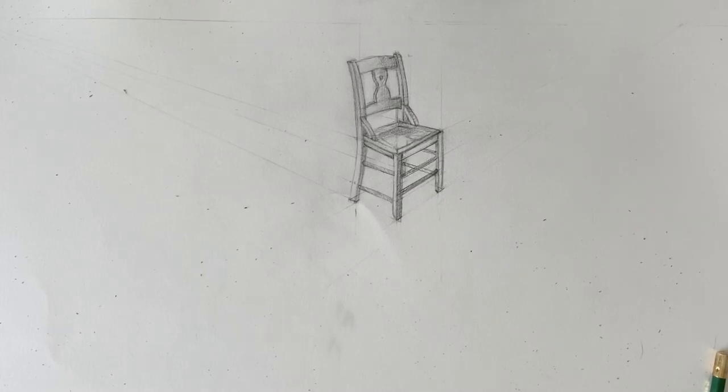All right, so now I'm going to show you how to draw a chair using the rules of 2-point linear perspective. I'm going to be working off this drawing of a chair that I made, but the progression that I'm going to share with you now, you could use observationally, sighting from space, and then translating those measurements and applying the rules of perspective.